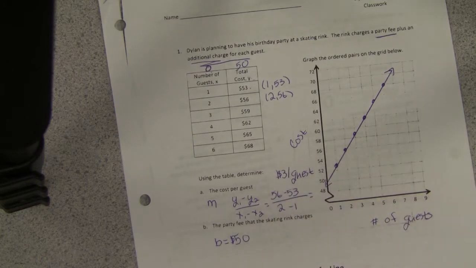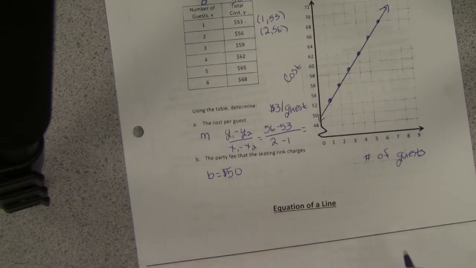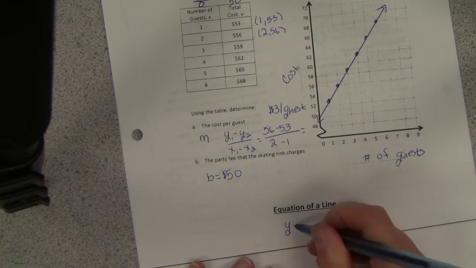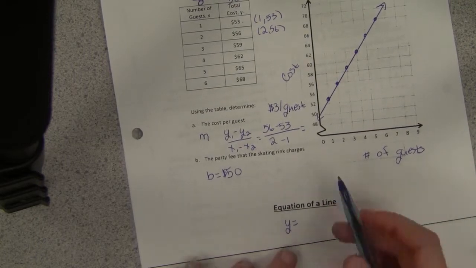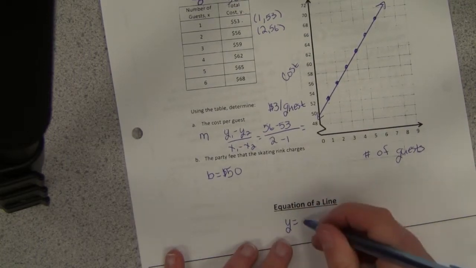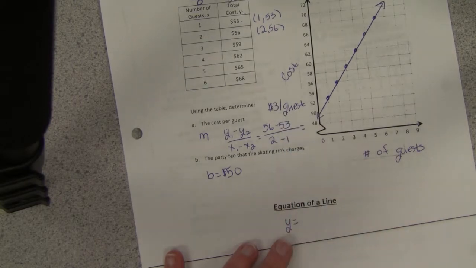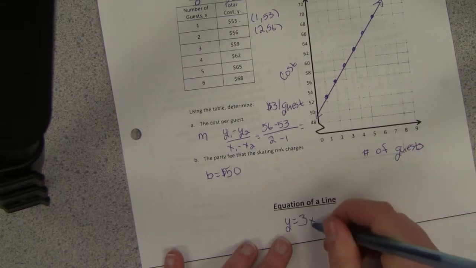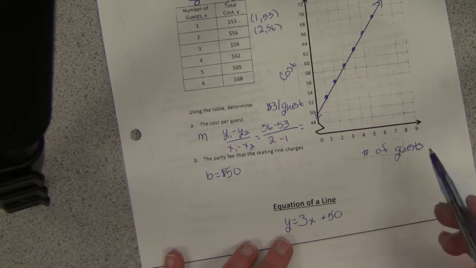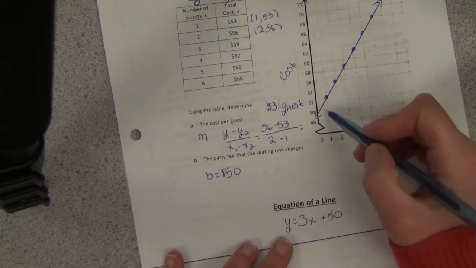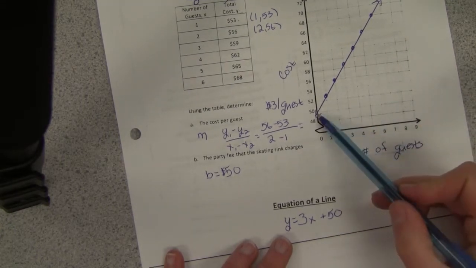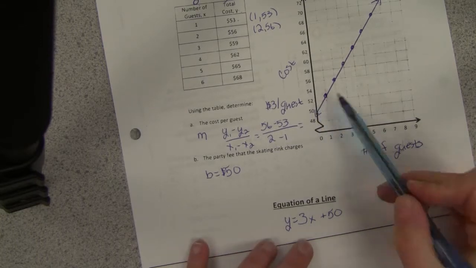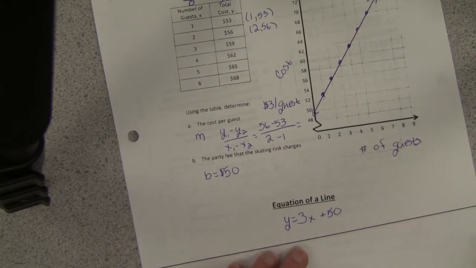Now, of course, to finish this off, we need to find the equation of a line. y equals mx plus b. So y equals, well, if you want to try this on your own, pause it now. And I would encourage you all to pause it and try it on your own. But just for the sake of time, I'm going to keep going. 3x plus 50. That's the equation of this line. And if we wanted to do it the old-fashioned way, just looking at this line, we would see our y-intercept is 50 and our rate of change is 3. Okay, so that's how we do that. And for the sake of time, I'm just going to keep on going.